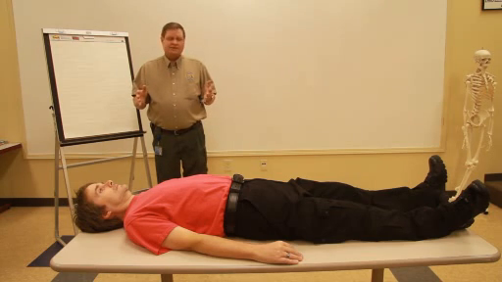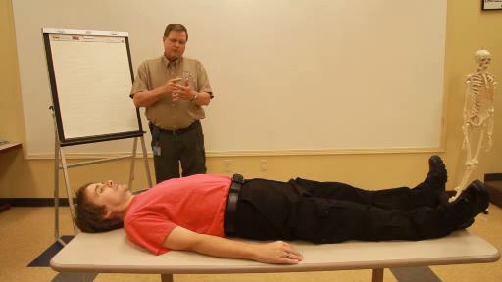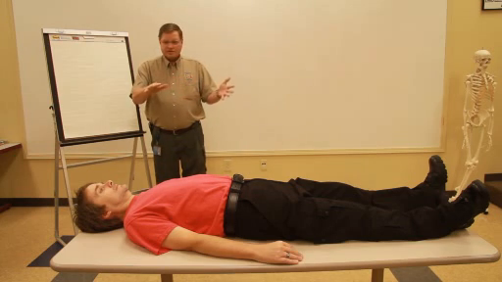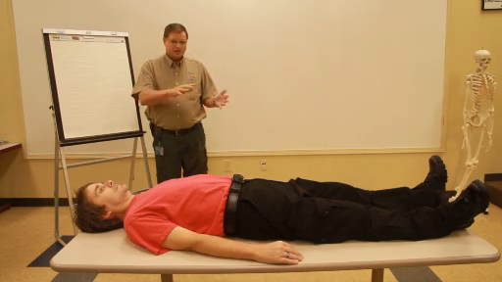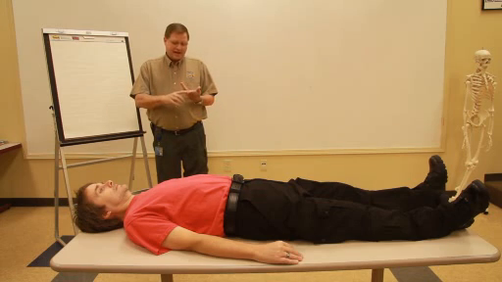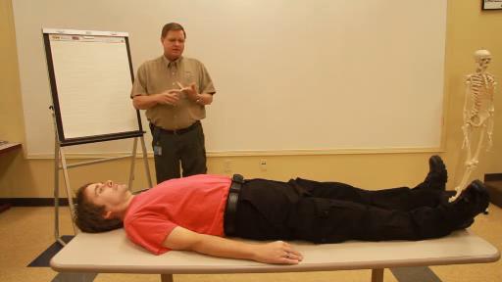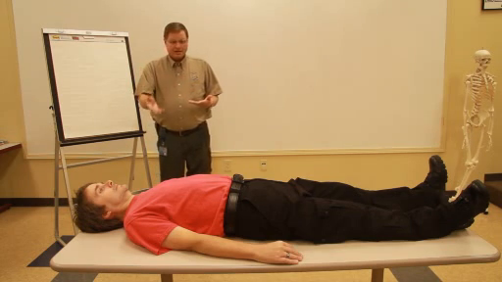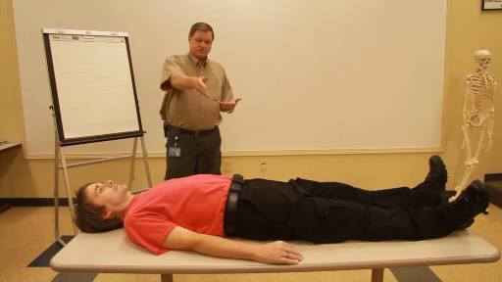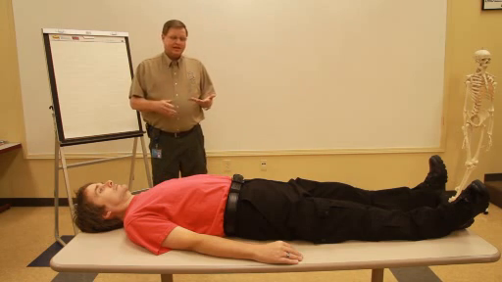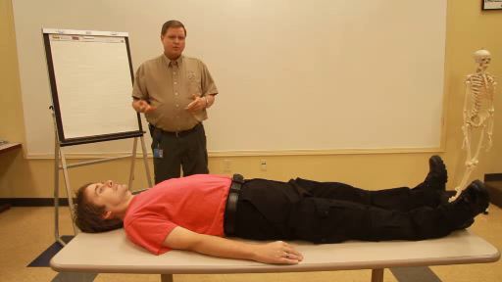The second thing that we want to do is check and make sure that the scene is safe. So we're going to look and see if the scene is safe. Do I see any dogs, cats, knives, guns, whatever around? Then the next thing that we're going to do is look at the mechanism of injury. Is there a ladder there? Did the patient possibly fall? Is there something around the scene to give us any hints of what went on?